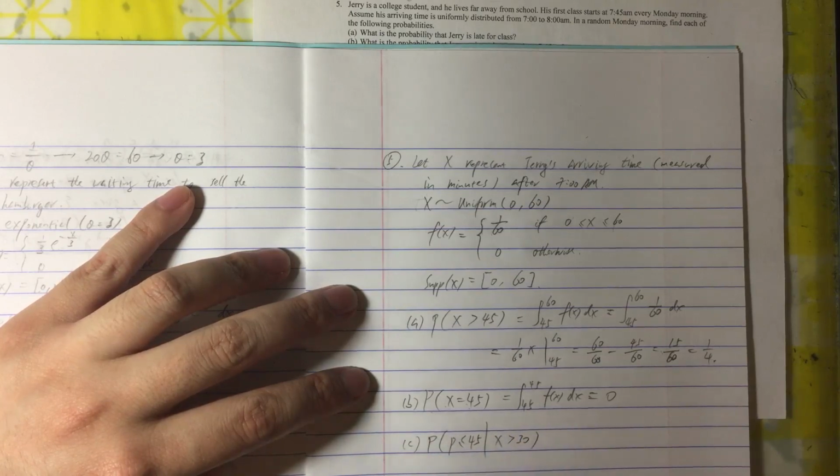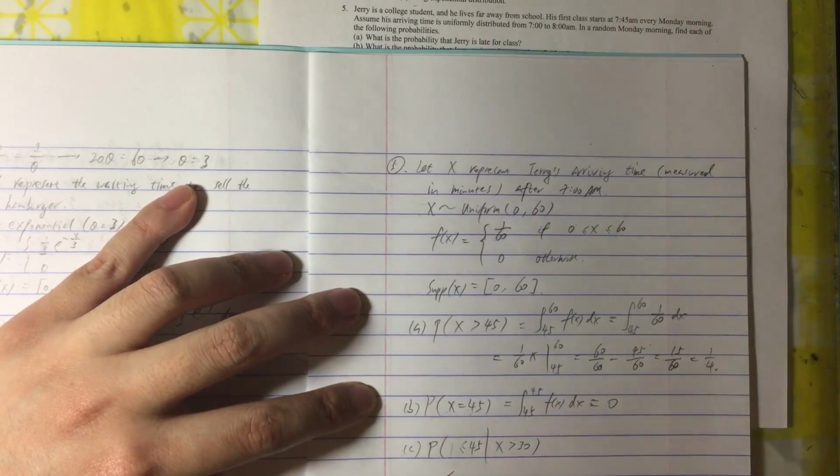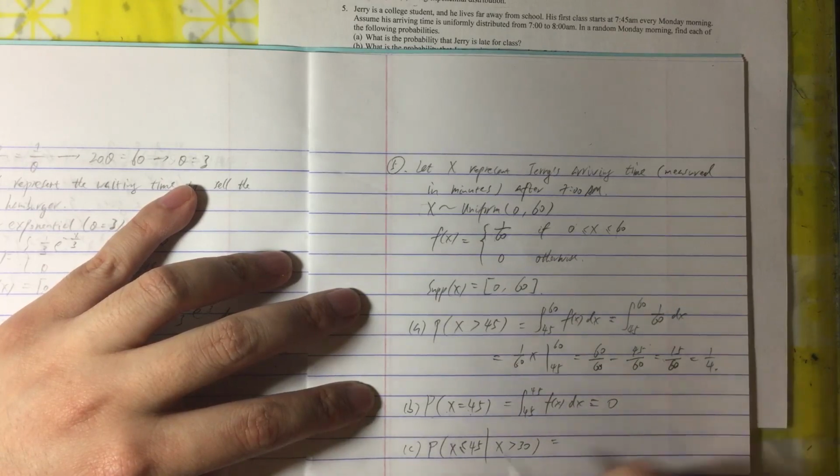If he comes to class on time, that means he arrived at 7:45 or before 7:45, so x must be less than or equal to 45. This is conditional probability. The denominator is the probability that x is greater than 30.